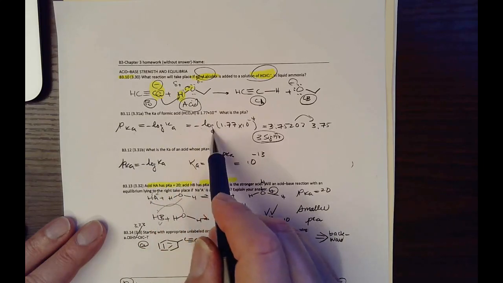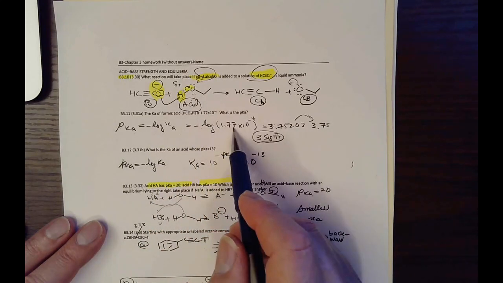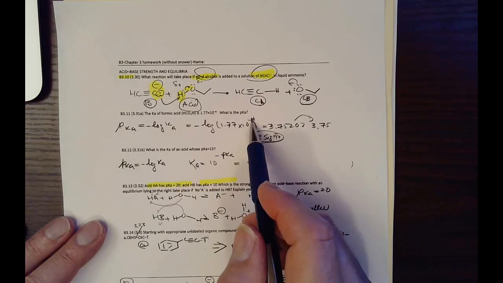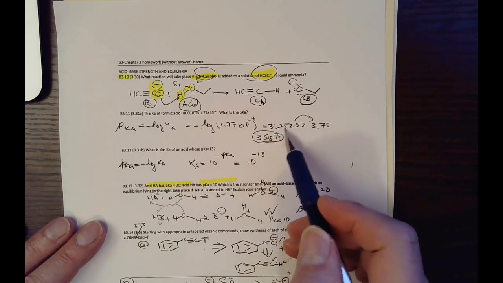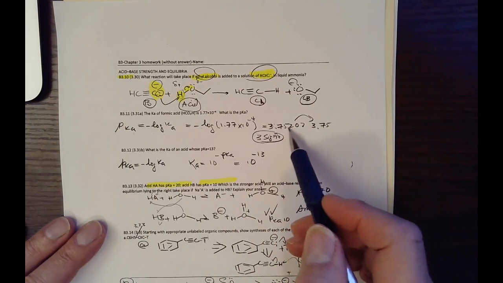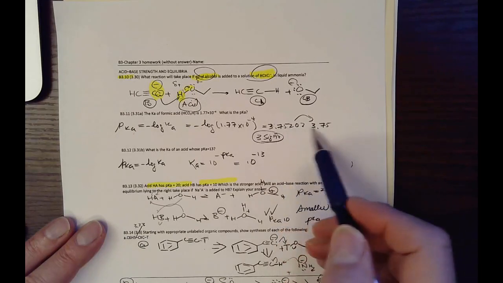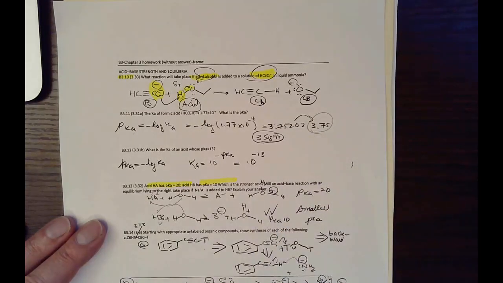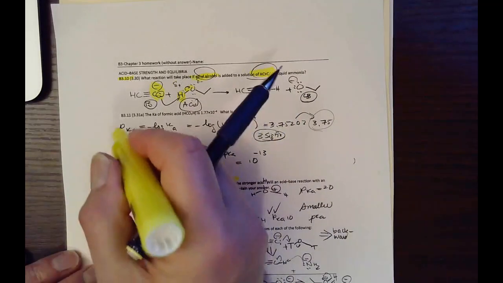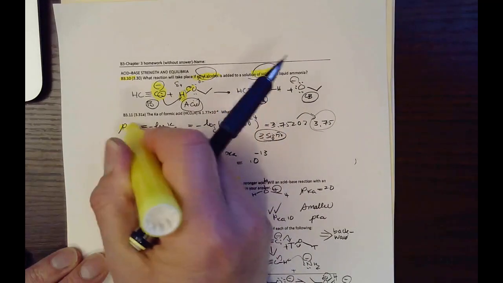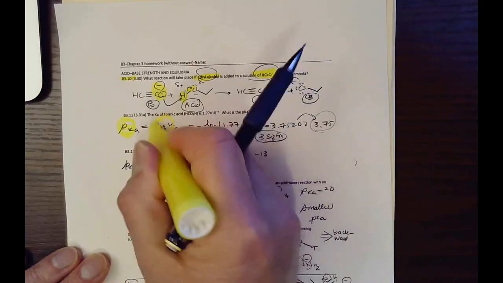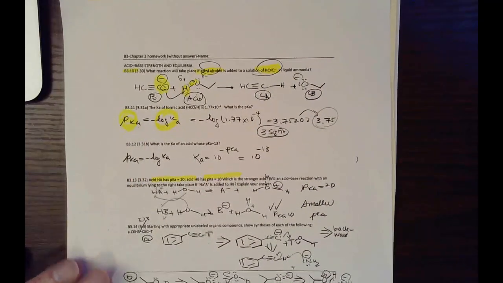So negative log of 1.77 times 10 to the negative 4 is 3.75, and we need to remember something with sig figs. So that's really about 3.75. So the key to remember again for this question is pKa is negative log of Ka.